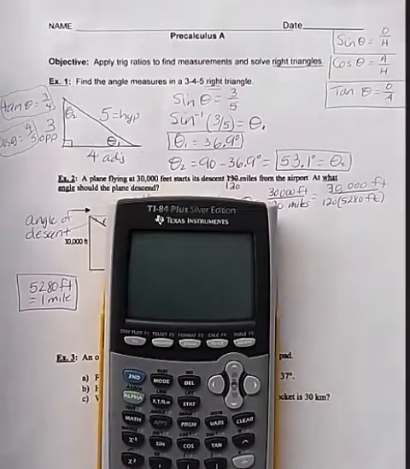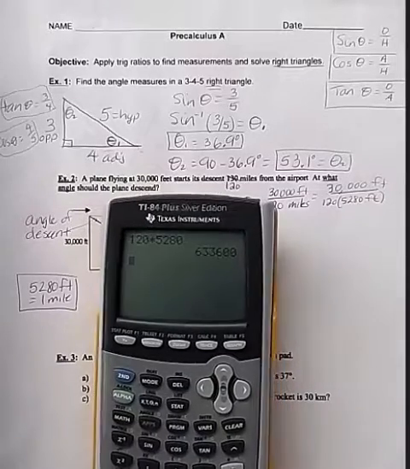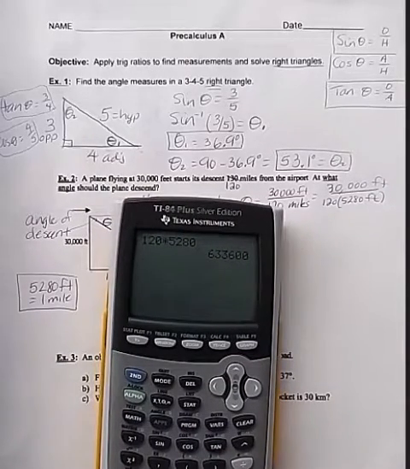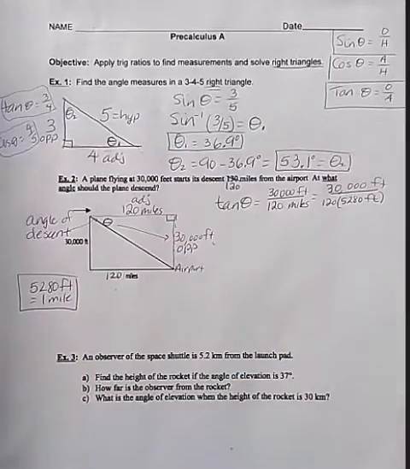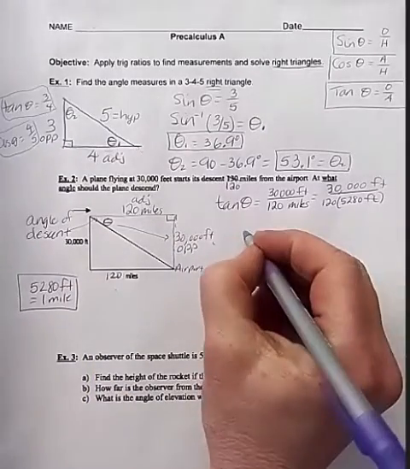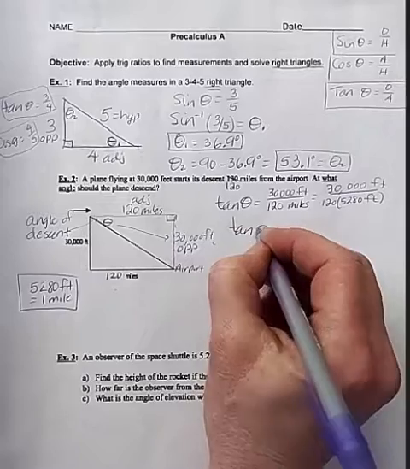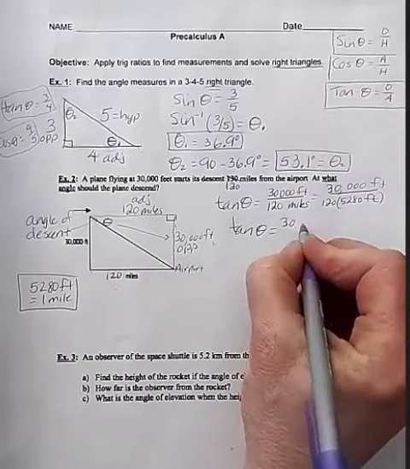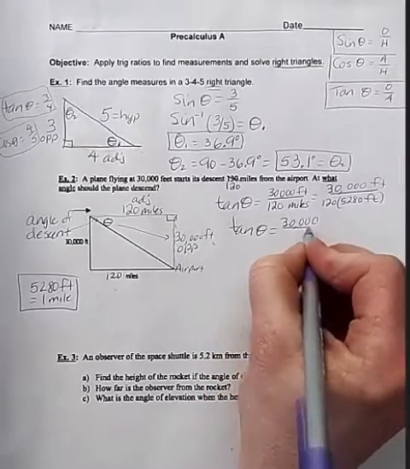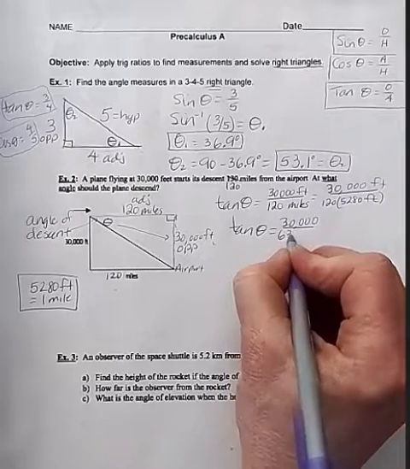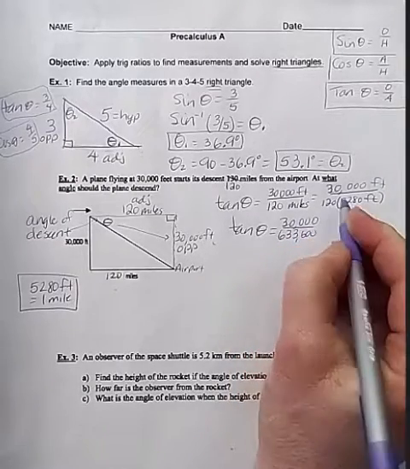And if you do 120 times 5,280, you get about 633,600. So the tangent theta is equal to 30,000 divided by 633,600.